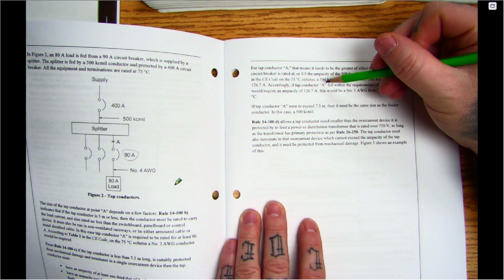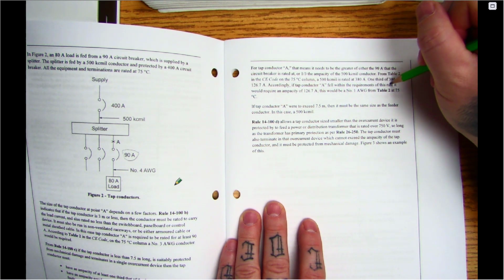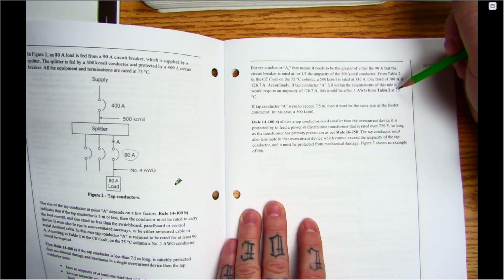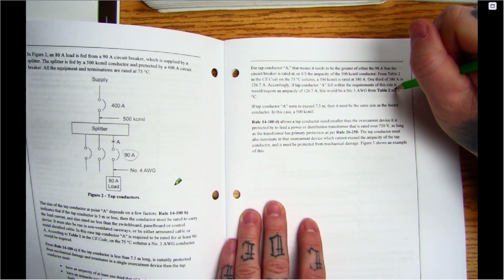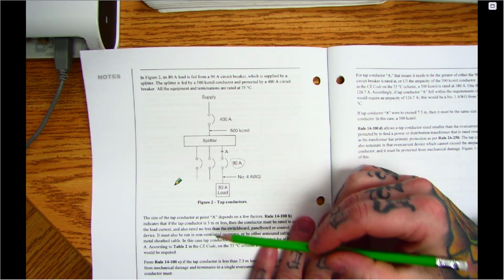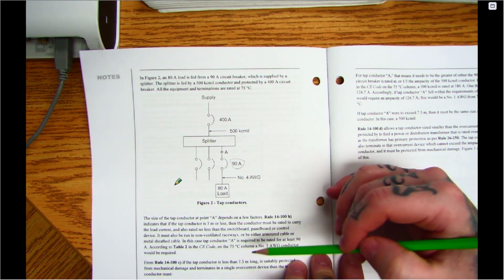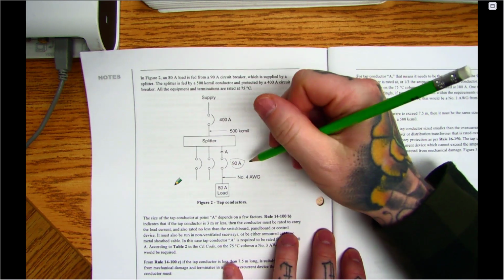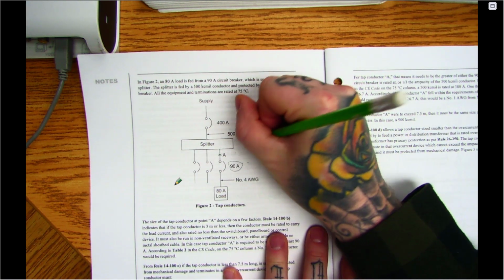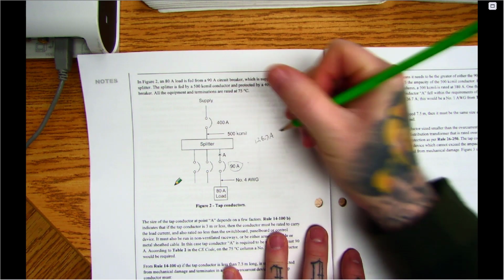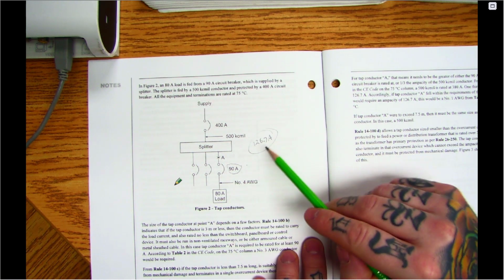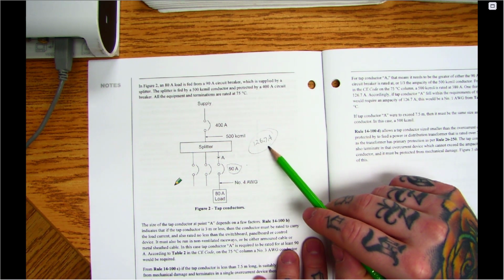Accordingly, if tap conductor A fell within the requirements of this rule, it would carry an ampacity of 126.7. This would be a number 1 from Table 2 at the 75 degree column. Okay, so basically what they're saying is you choose the larger of those two. When you get between over 3 and under 7.5, we're going to look at the overcurrent, and we're going to look at 1/3 of this. So that's 126.7 amps, and we see which one's larger. So this is the larger, so that's what we would use to size the tap conductor.